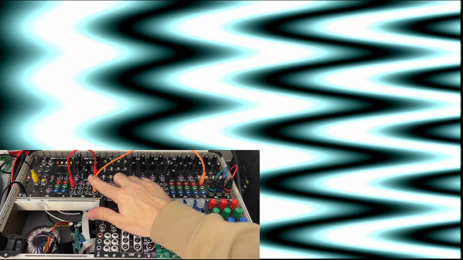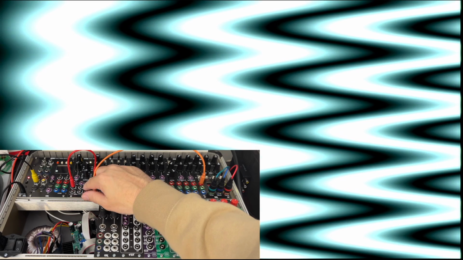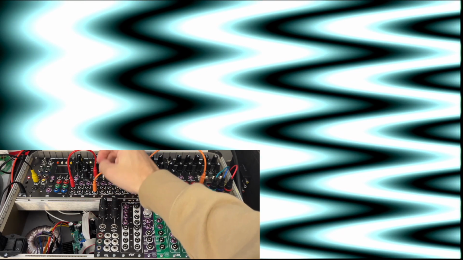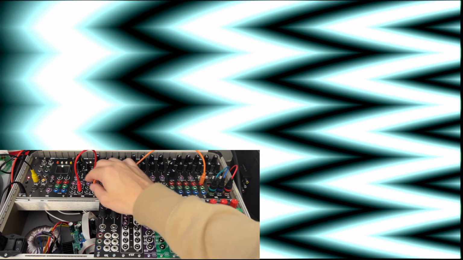So our output here is a triangle wave, and it's being modulated by a sine wave. And that's kind of what it manifests as. If we were to change this to triangle wave to modulate it, you get those sharper edges, sharper changes on the modulation.